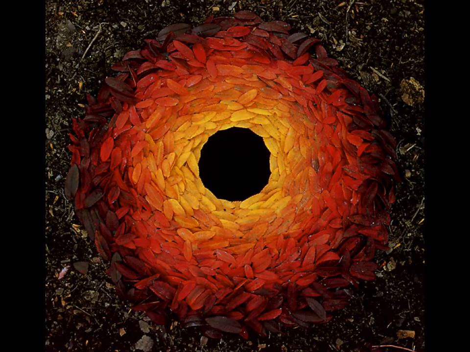So he uses a number of different techniques. We've seen some of them already. One of them is he creates these holes, and these holes act either as themselves or as the basis for something else. This is rowan leaves, which are of different shades from yellow to deep red, and it's all from the same type of rowan plant or tree. And he carefully separates them into their various values and hues, and creates a hole, and then surrounds the hole with these rowan leaves, and it's really, really quite amazing.